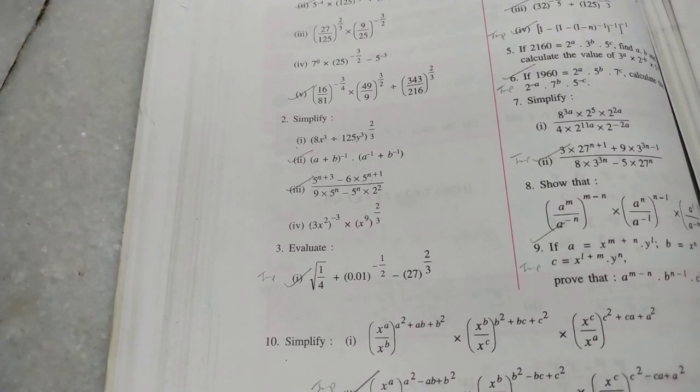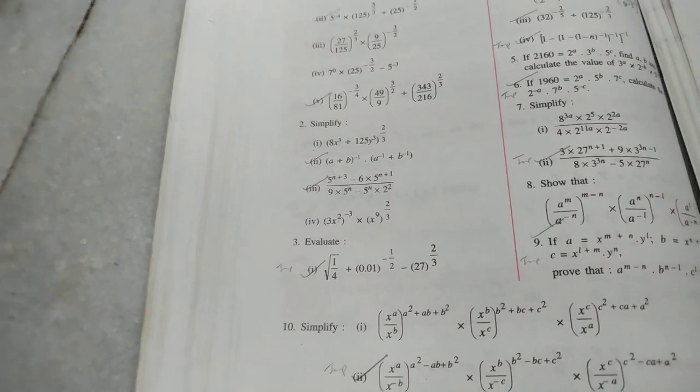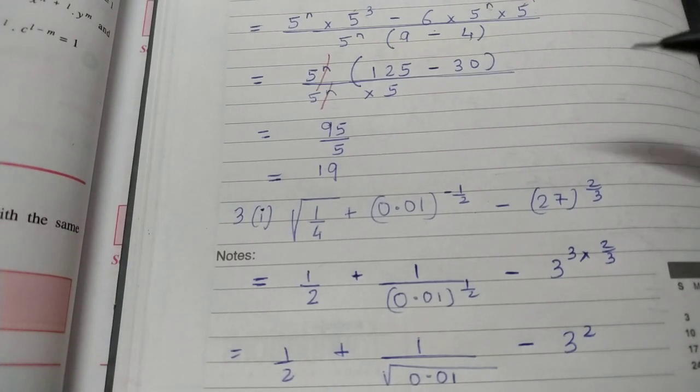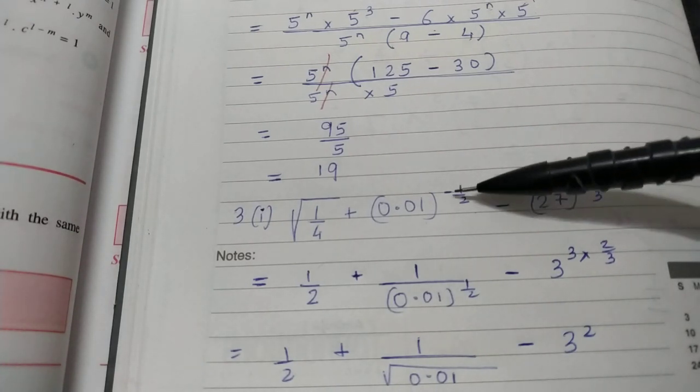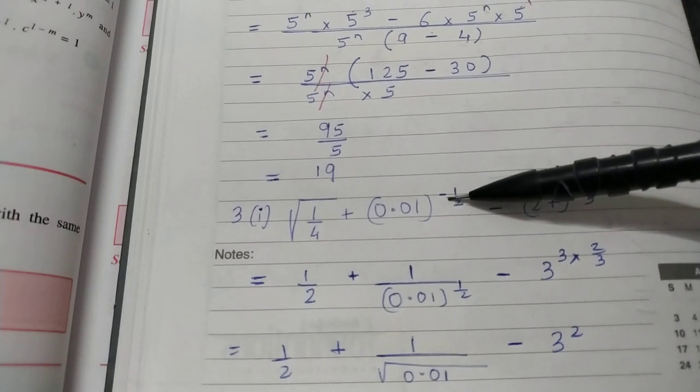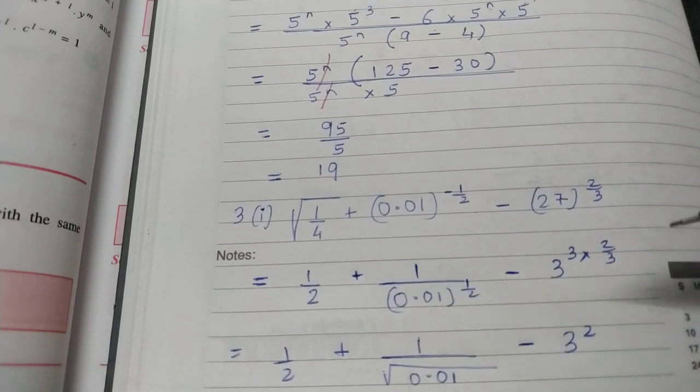Next, 3.1 is evaluate, which means just solve it and get the final answer. Square root of 1 upon 4 is simply 1 upon 2. Now here I see a power of minus half. So first let's get rid of the minus power. That is, let's do the reciprocal of this.